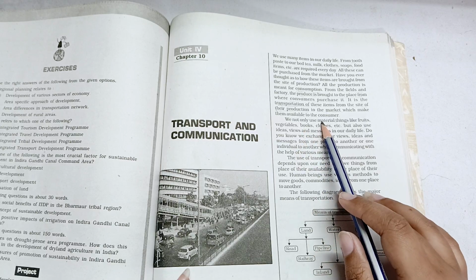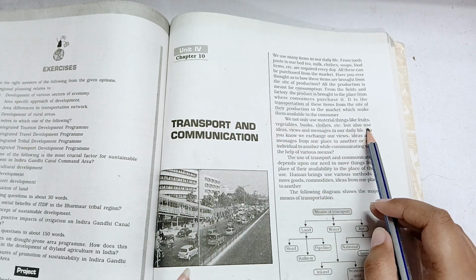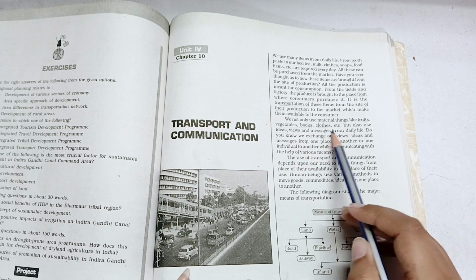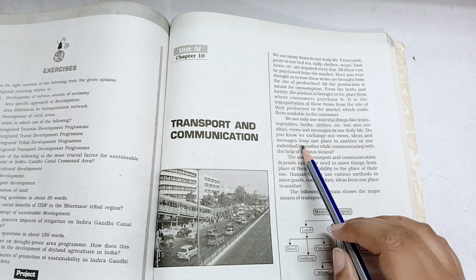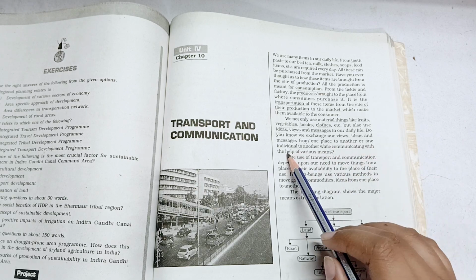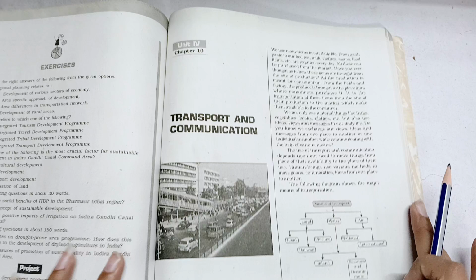We not only use material things like fruits, vegetables, books, clothes, etc., but also use ideas, views, and messages in our daily life. Do you know we exchange our views, ideas, and messages from one place to another or one individual to another while communicating with the help of various means?